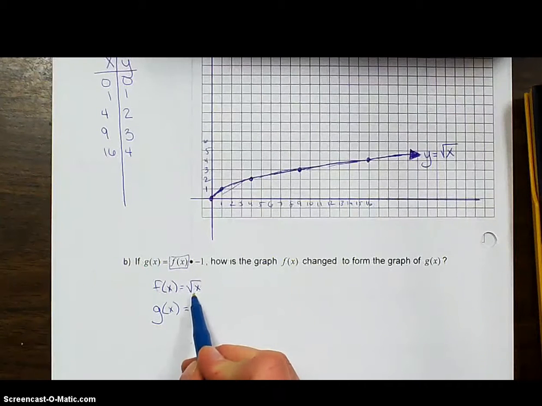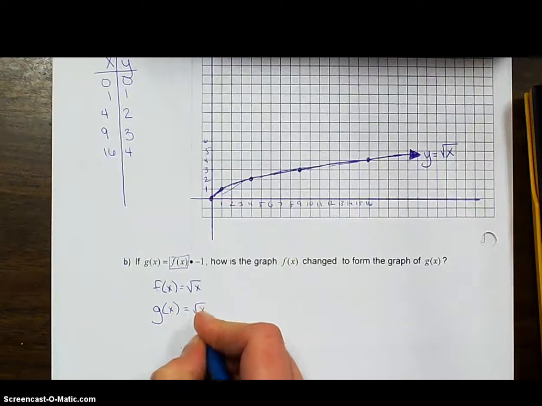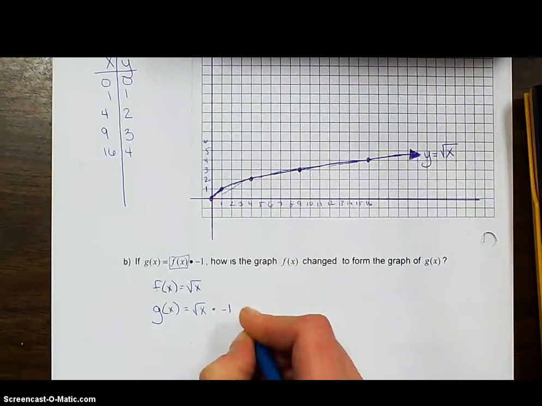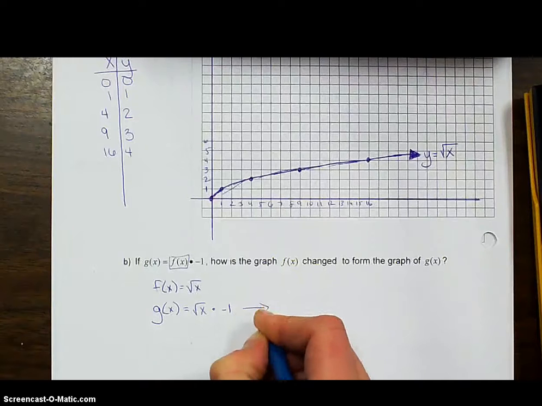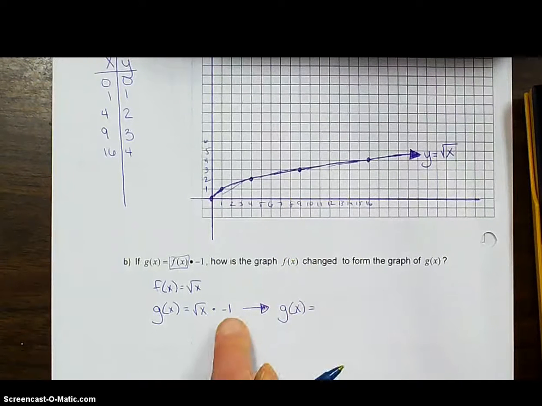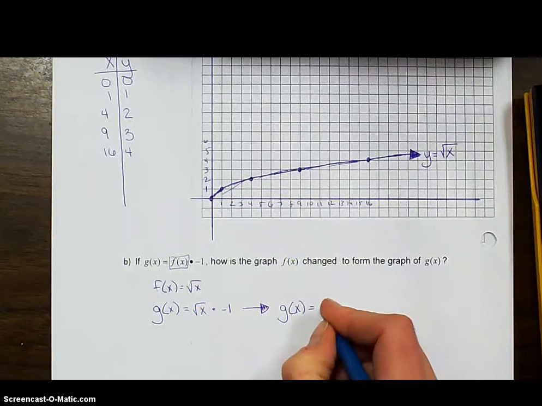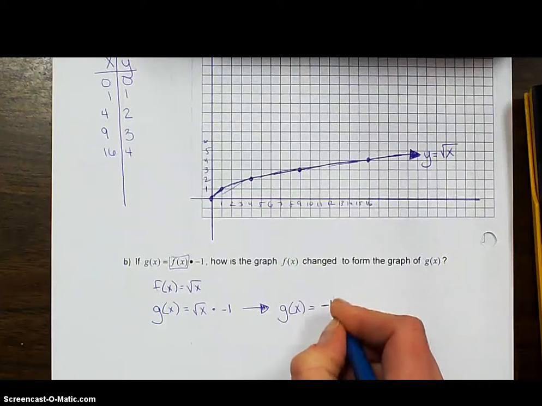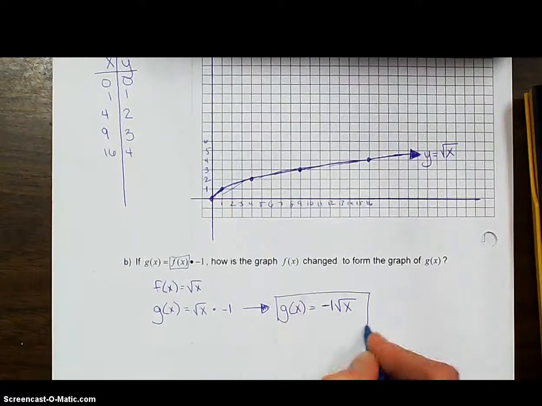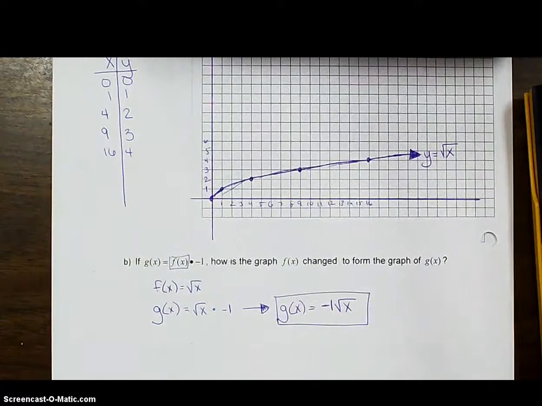So we're going to multiply radical x times negative 1. All right, I'm going to rewrite this, though. I'm going to rewrite it as g of x is equal to, I'm going to put the negative in the front of the radical. So negative 1 radical x. So we have just formulated our brand new function. So let's see how this is going to change.